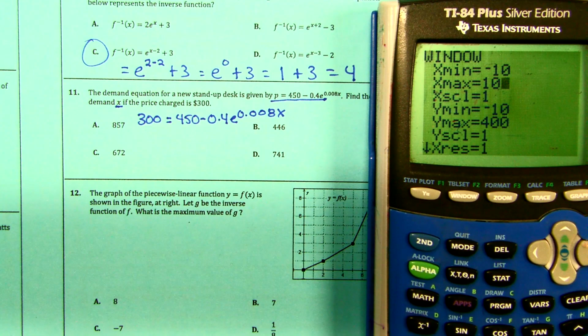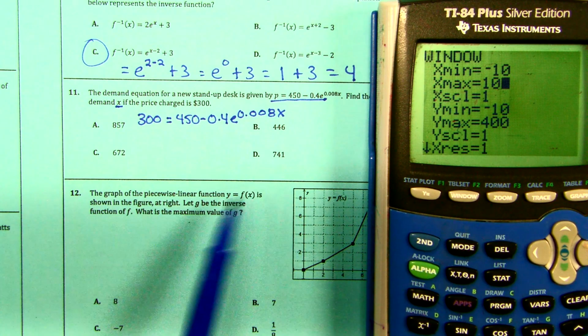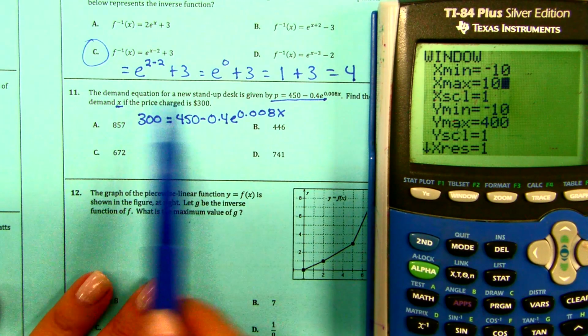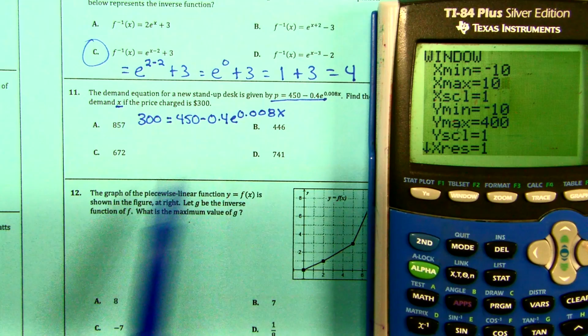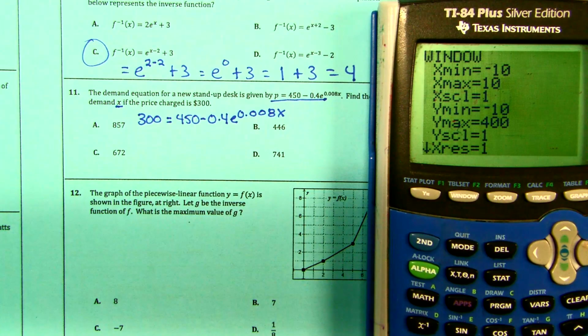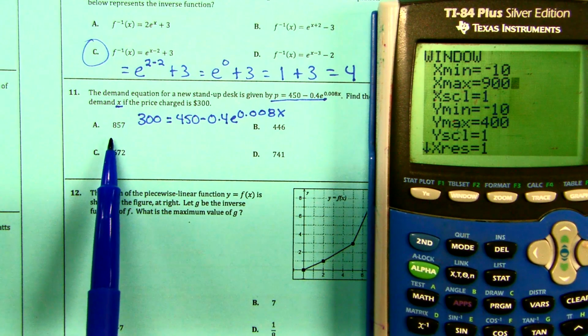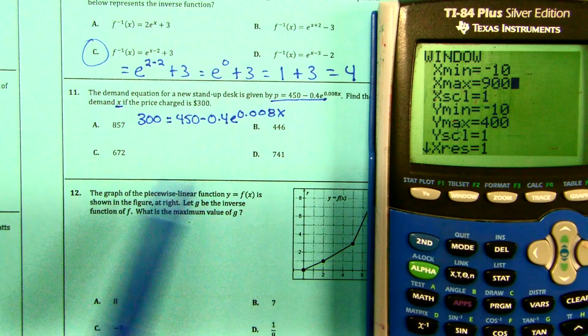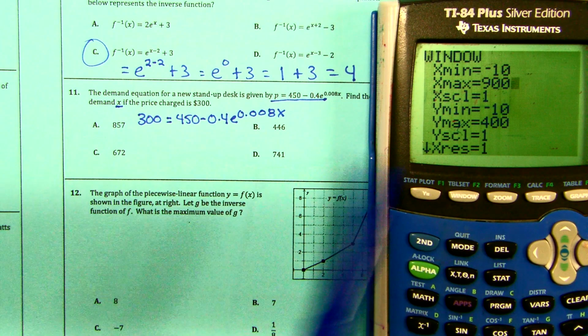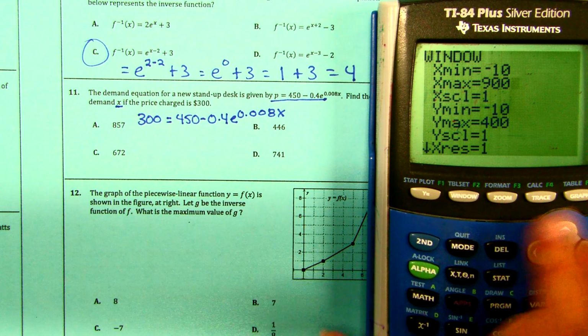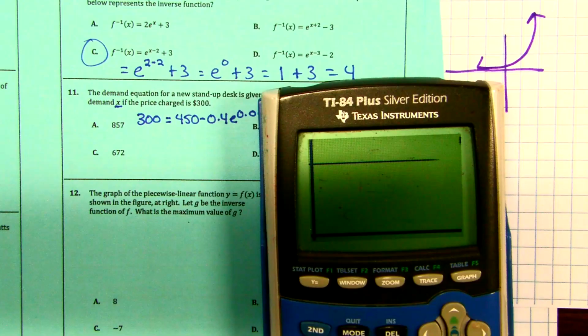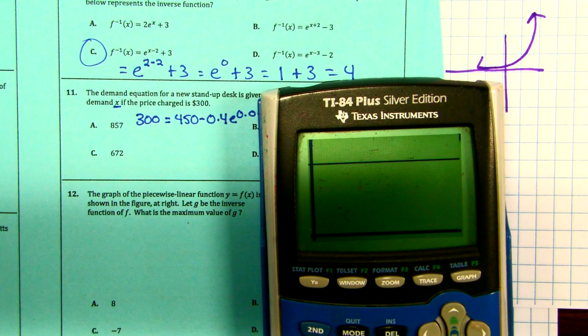That's what, when we clear our RAM, it only goes out to 10. Well, we want to make sure we find our solution, which is somewhere between 400 and 900. So maybe I'll go up to 900, so in case that's my solution, I'll be able to find it. Okay, so take into account what you need to change your window to. X max is to the right, Y max is up. Make sure when you hit graph that you can see your intersection. If you can't, you got to go fix your window, right?